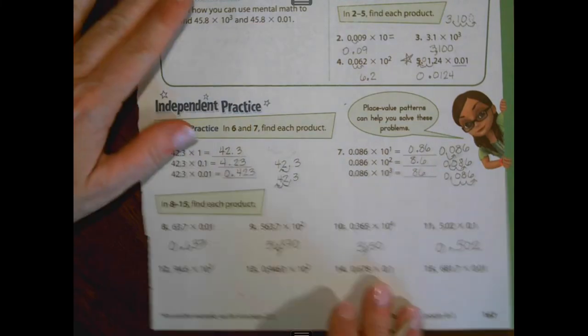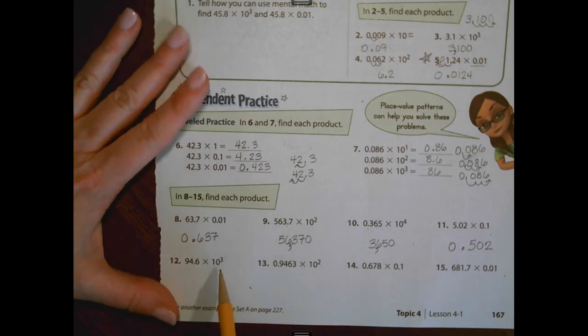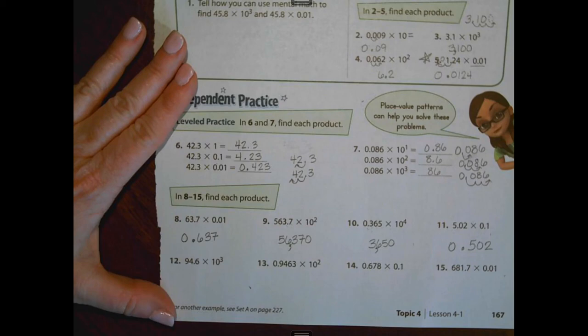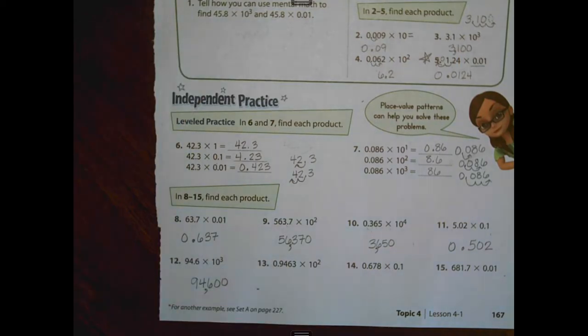All right. Number 12, 94 6/10. You're multiplying it times 10 to the third power. That means we're going to move the decimal to the right 3 places. We can only move it 1 place, so we need to annex 2 zeros. We get the product 94,600.